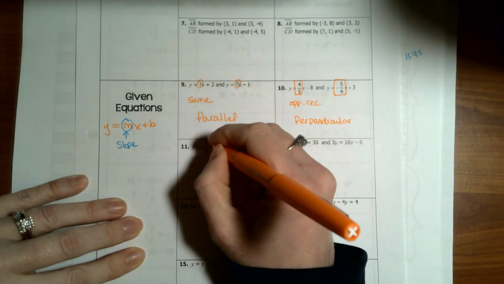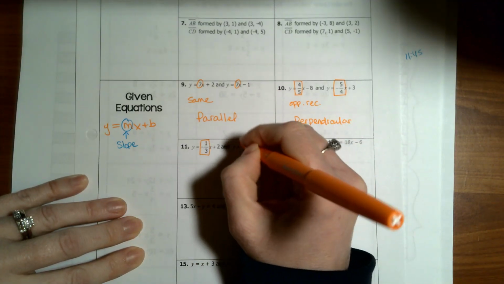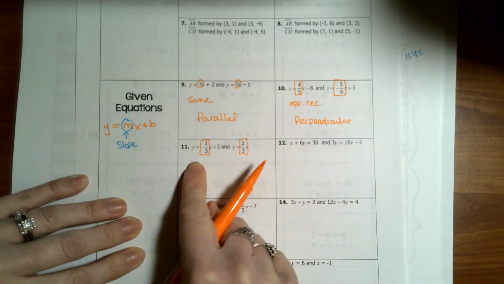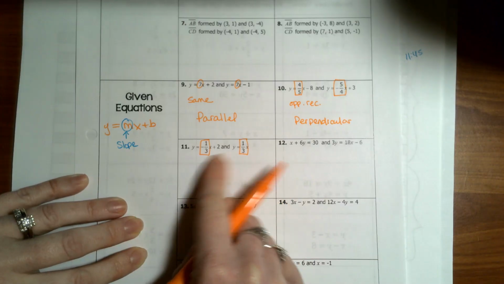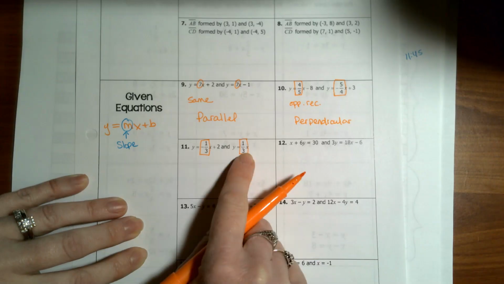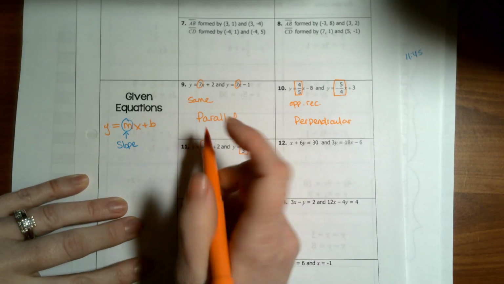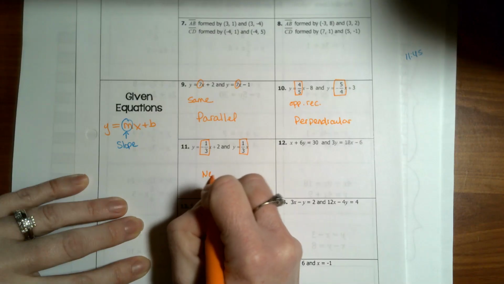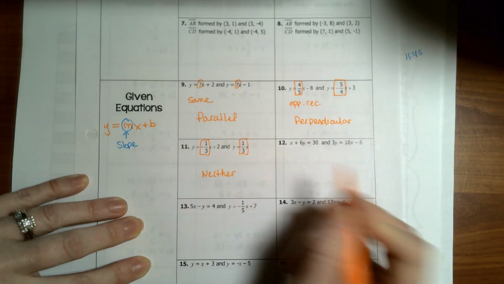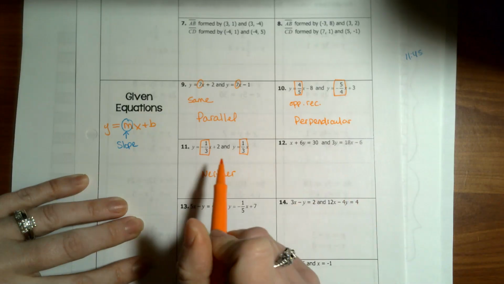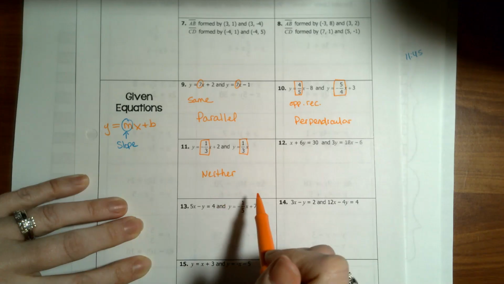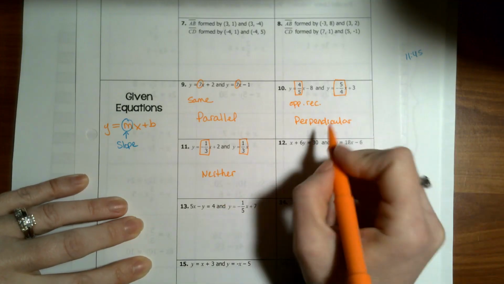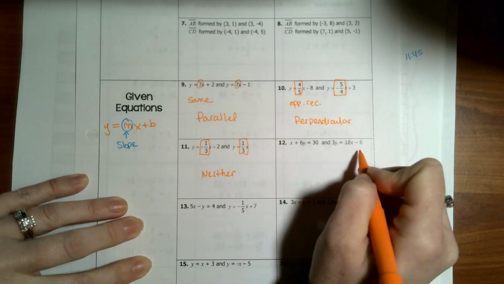Here we have a negative 1/3 and a positive 1/3, so they are opposites, but they are not reciprocals. And they are both 1/3, but one is negative, one is positive, so they are not the same, which means that these are neither. So they have to check all the boxes. They either have to be exactly the same or they have to be opposite and reciprocal. If they're not, then they're neither. All right. Then what happened?